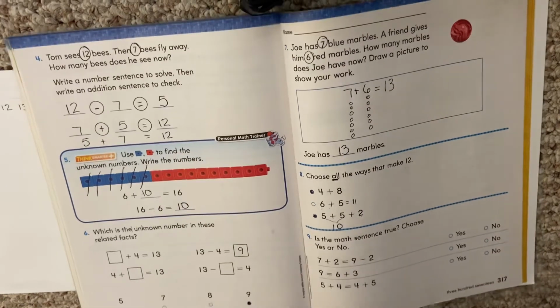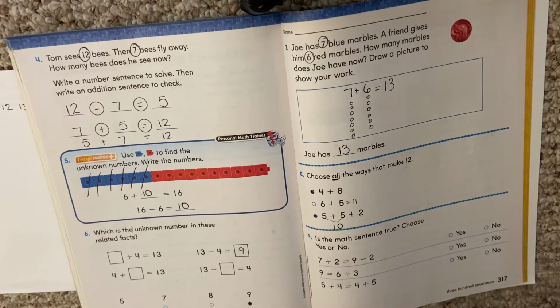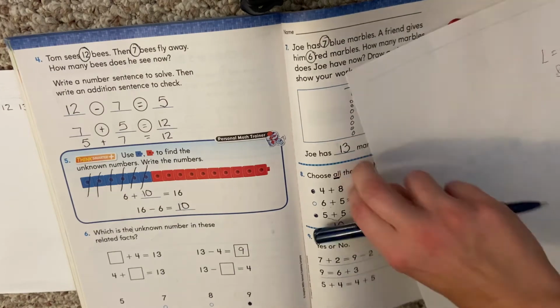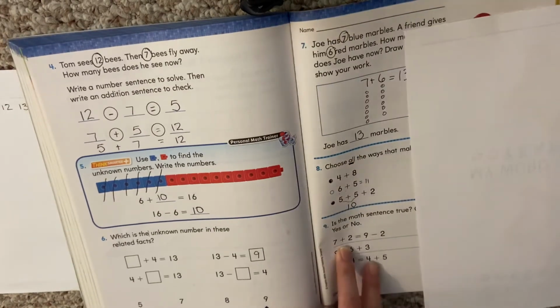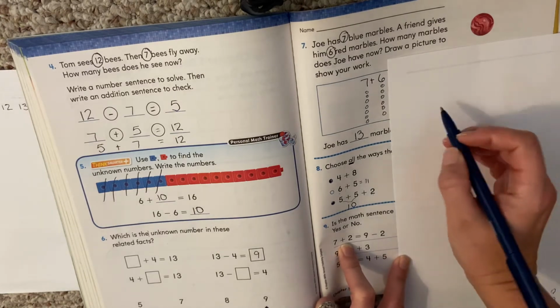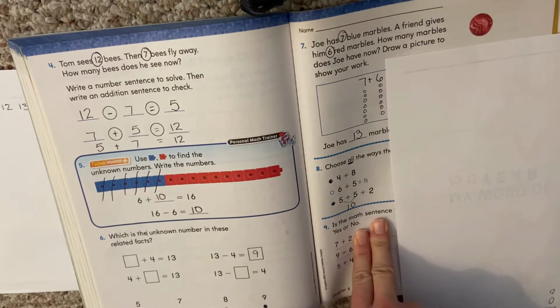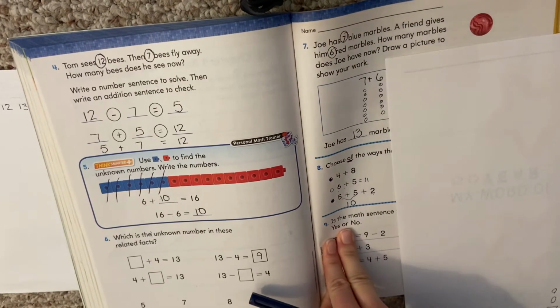All right, number 9. Is the math sentence true? Choose yes or no. So that means you have to look at each one and decide if it is right. And again, this is where you want to use your scrap paper when you're working on the computer because it is hard to look at. So when I'm doing this on the computer, I would look at this. 7 plus 2. Maybe I want to write this whole problem down to help me. Because remember, I have to solve one side and then the other side.